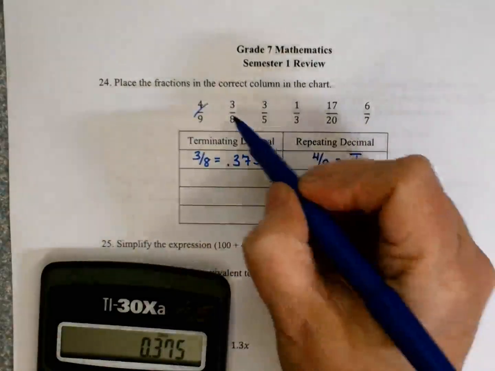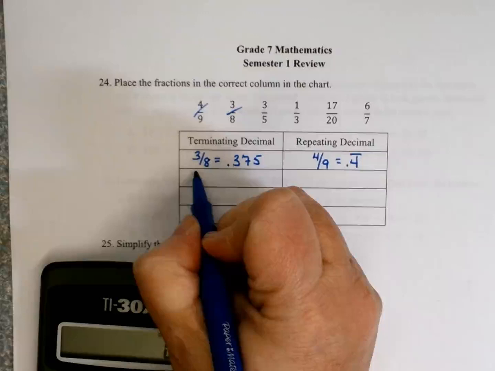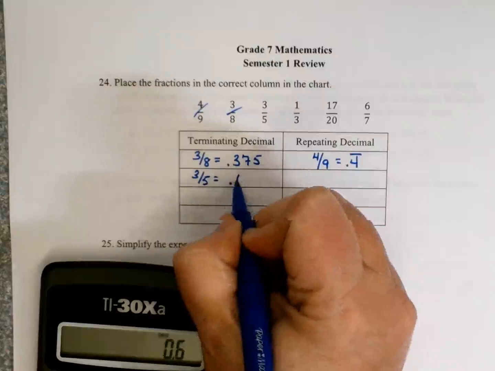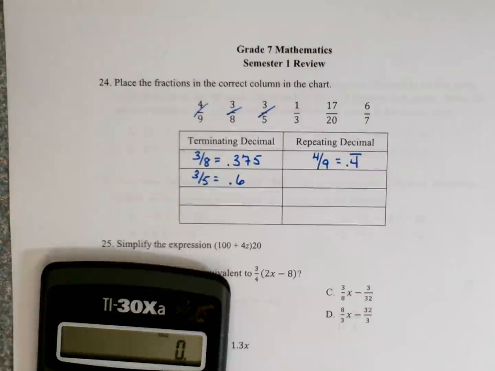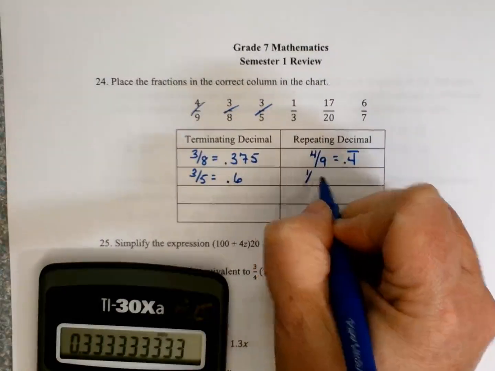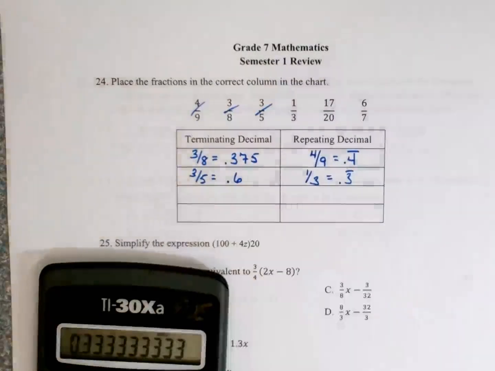All right, so we did that one. Let's do 3/5. 3 divided by 5. I also know that 3/5 is the same as 6/10, which is written as 0.6. So that's a terminating decimal. 1/3. That's one of those that we should already know, but let's look at it. 1 divided by 3 is 0.3333333333. The 3s don't stop.